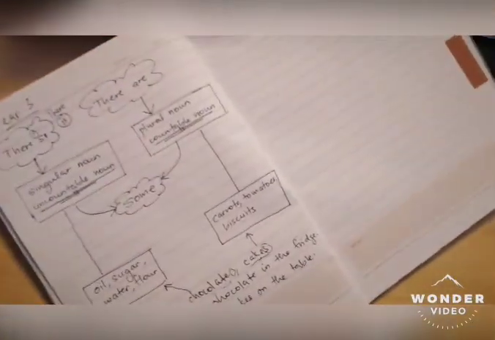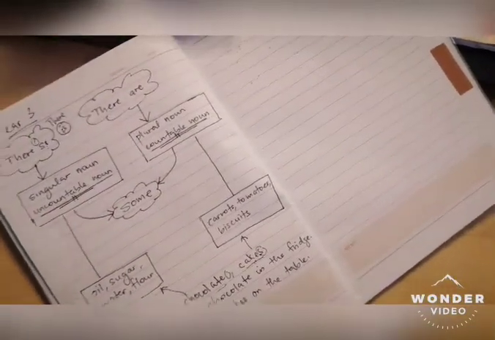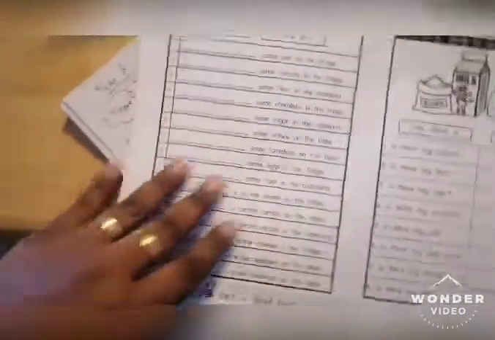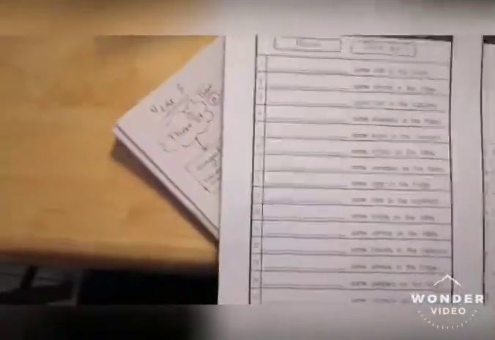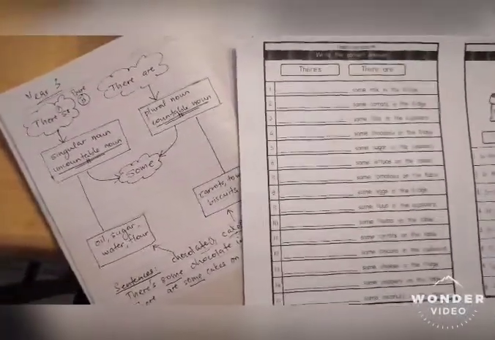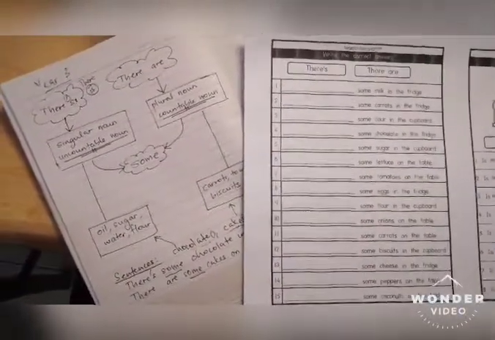Now look at this worksheet. This is taken from Teacher Fiera's module.